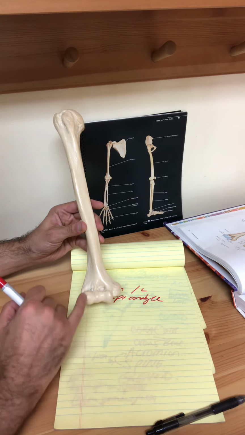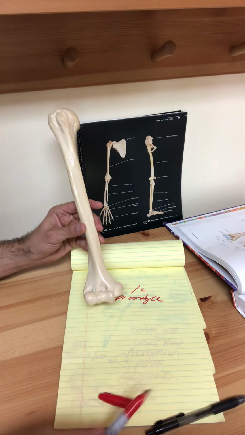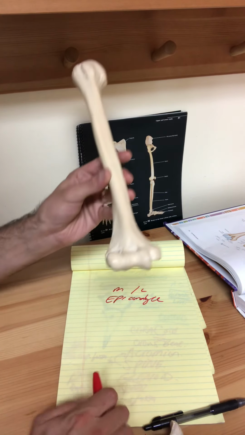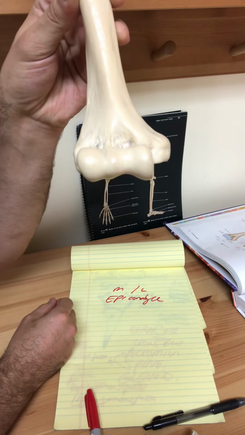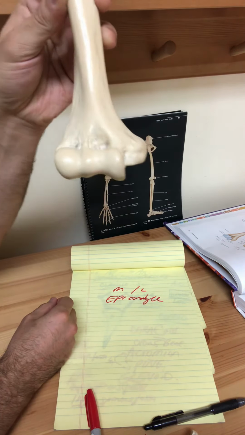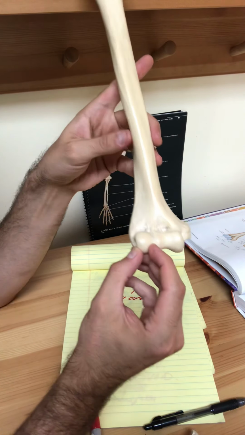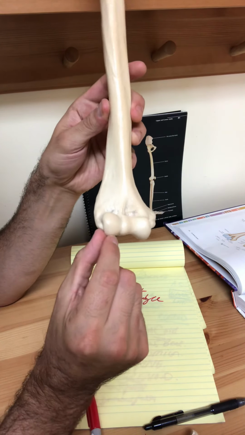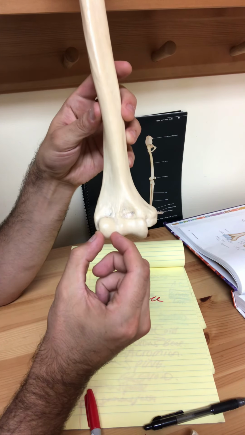And then as you notice, the most distal aspect of this bone has these smooth, rounded appearing surfaces. These are areas of articulation for bones of the forearm, and they have names. The lateral ball-shaped smaller surface is known as the capitulum.